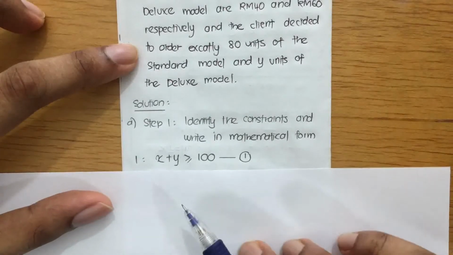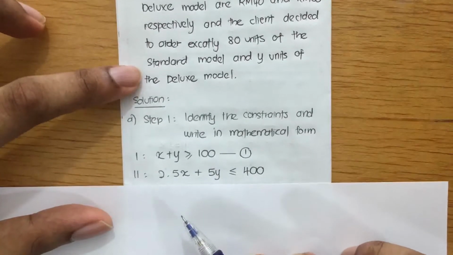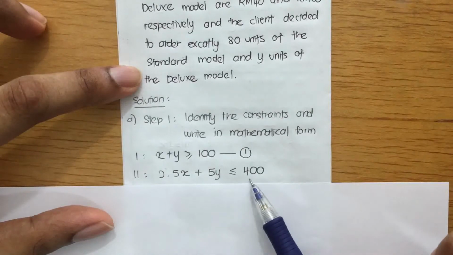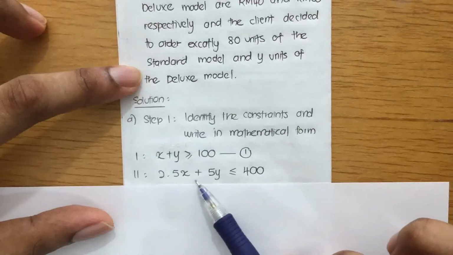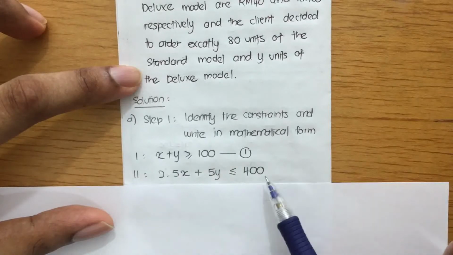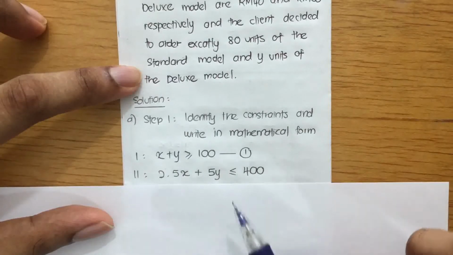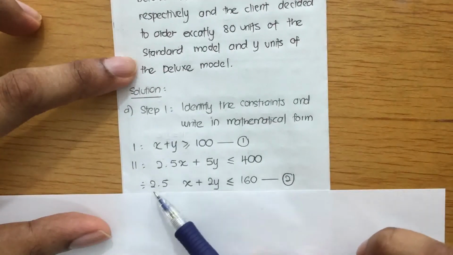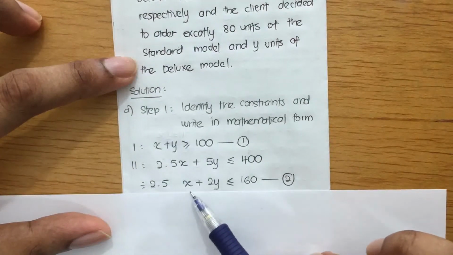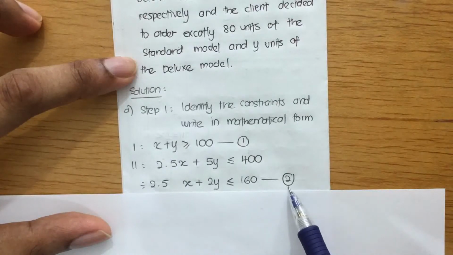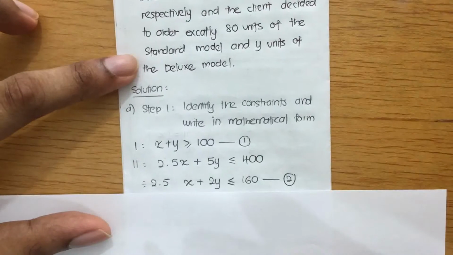Moving on to the second one. So 2.5x plus 5y should be less than equals to 400. Since your available hours is 400, so 2.5x plus 5y less than equals to 400. But then if you want to plot in the graph, you need to simplify this equation. So you simplify this equation by dividing the whole equation by 2.5. So from here you get x plus 2y less than equals to 160. So this is your second constraint, guys.